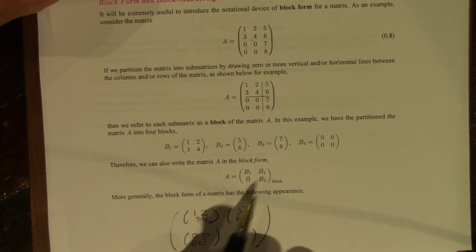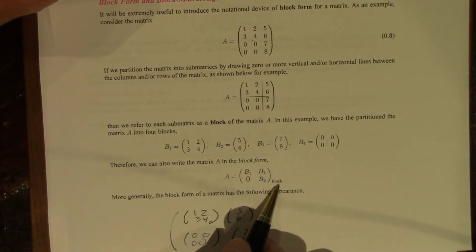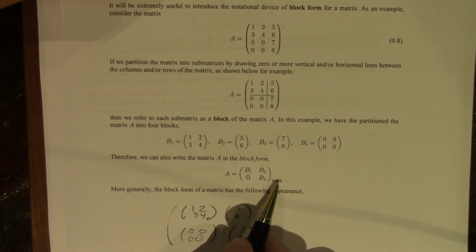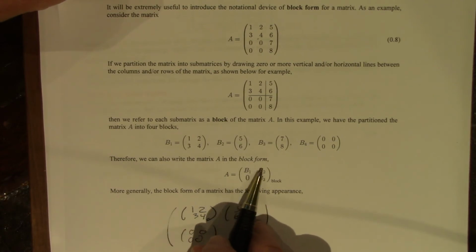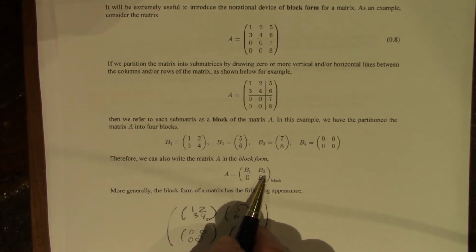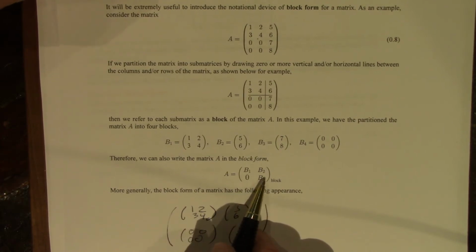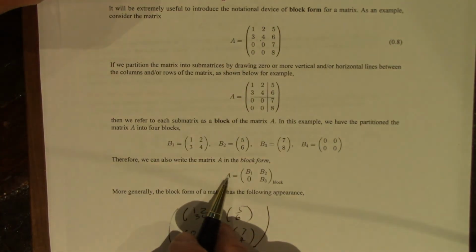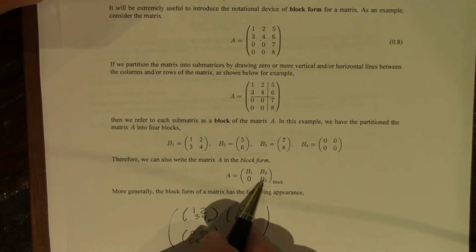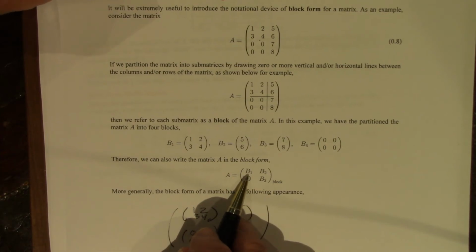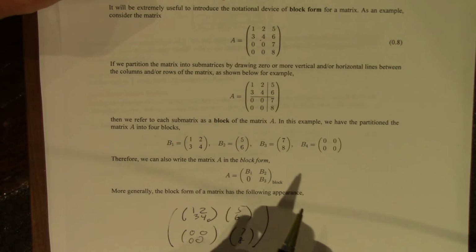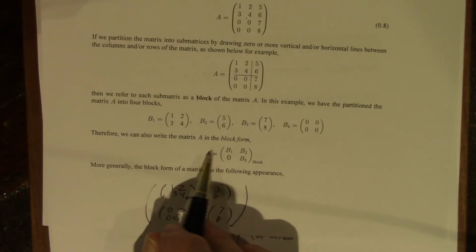And so I'm going to subscript these matrices by the word block most of the time, not always, to help you remember that B1, B2, B3 are submatrices of the matrix A. Not entries of A, but submatrices. Even if, say, B1 was size 1 by 1, it's still a submatrix of the matrix A.